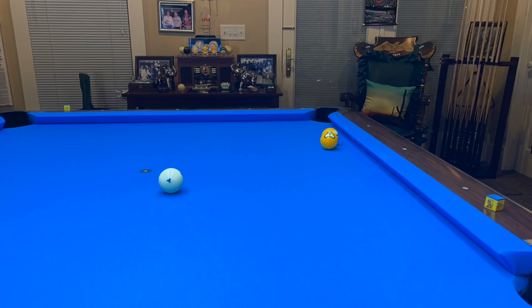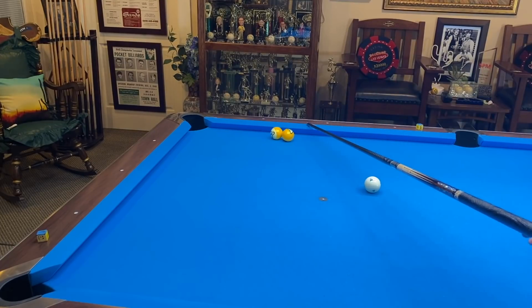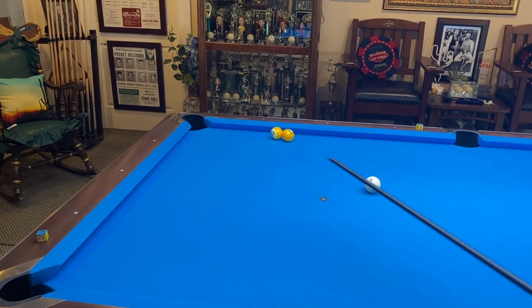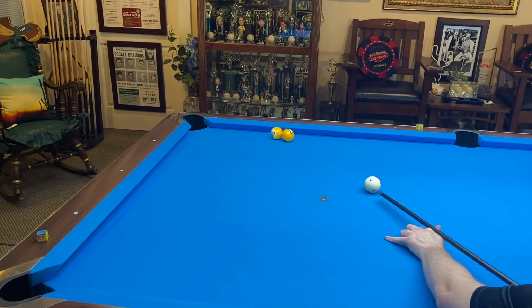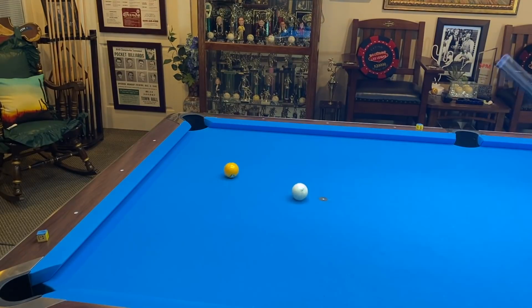The correct shot is to kick into the cushion with left spin, and once I go to the cushion here, the 1 ball is going to drag the 9 with it as it heads back this way, and you'll see me pocket the ball. But these are all excellent shots, and I hope you enjoyed them.